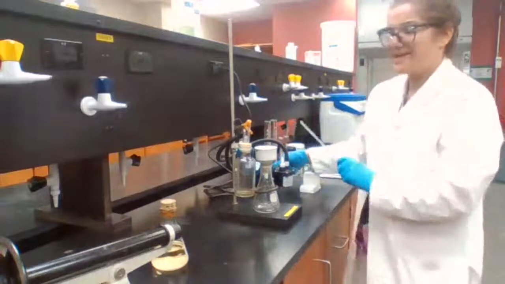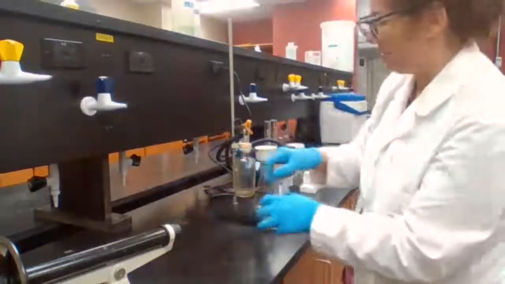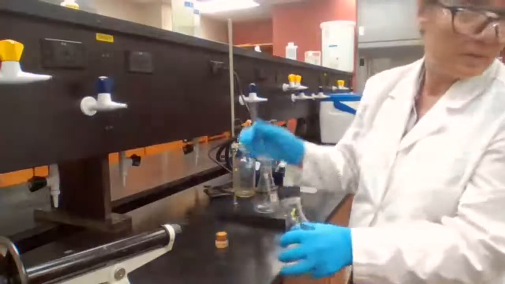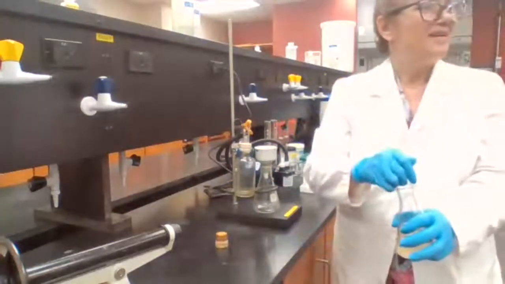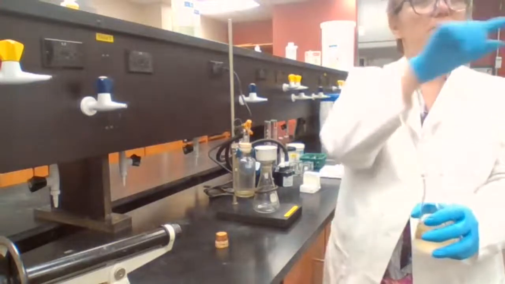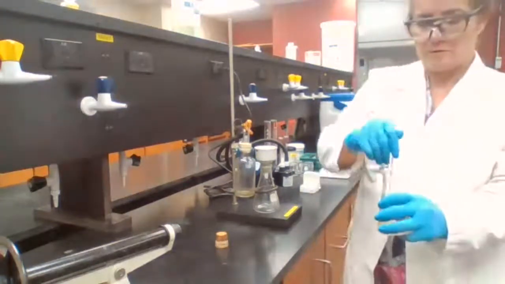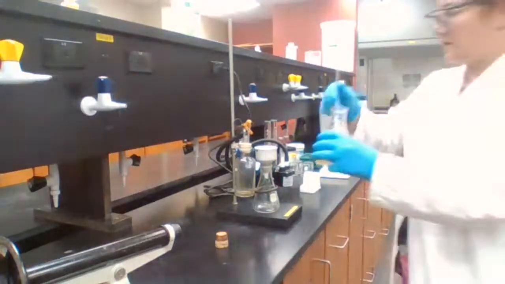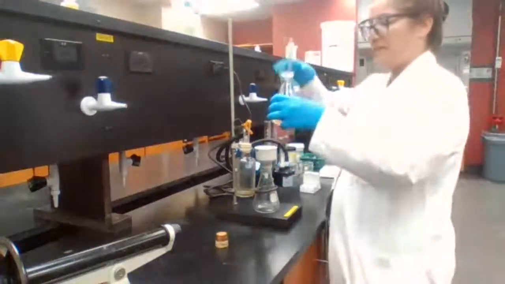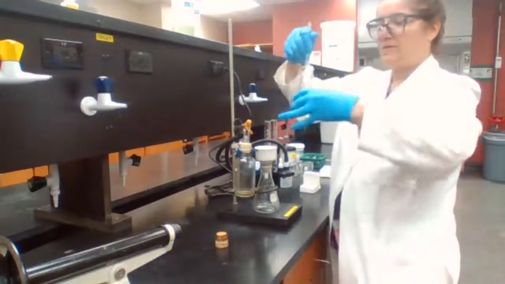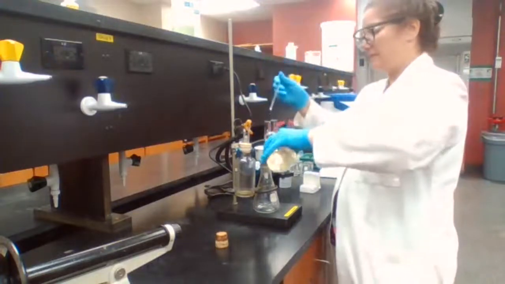I'm not measuring the mass of the product, so I don't have to measure the mass of the filter paper. Okay. So I'm going to turn on the vacuum and filter the crystals.